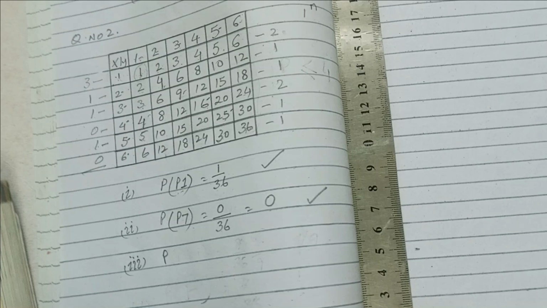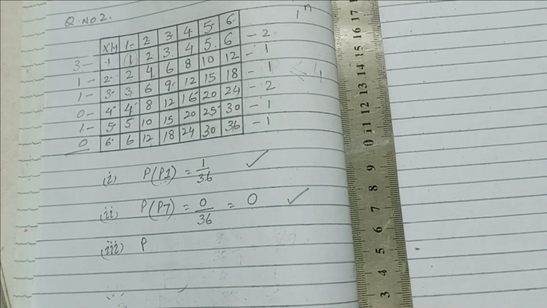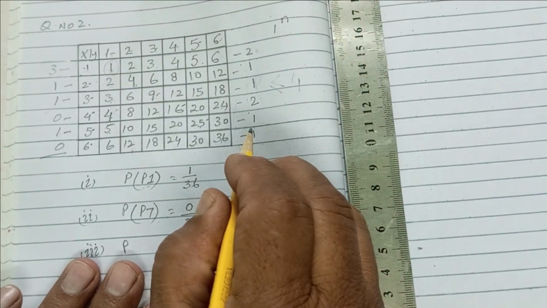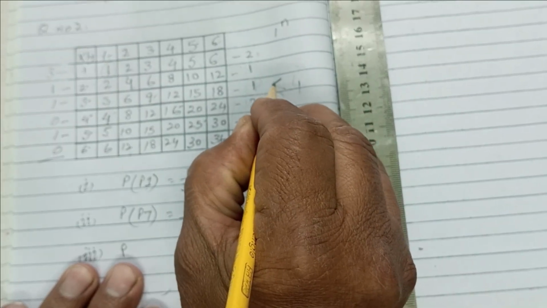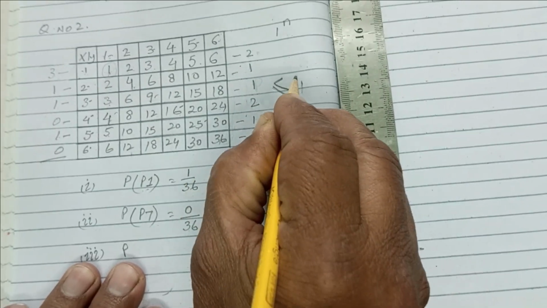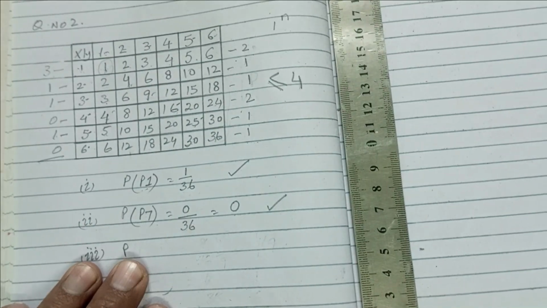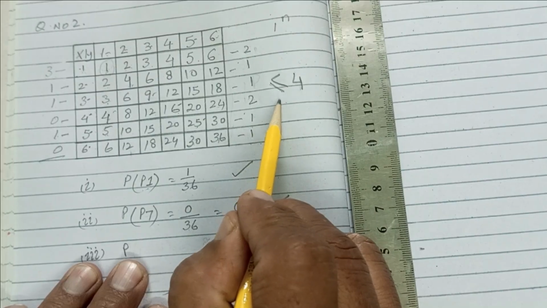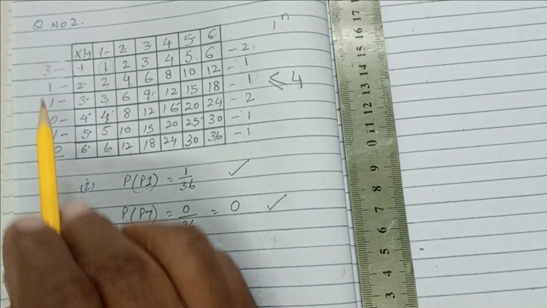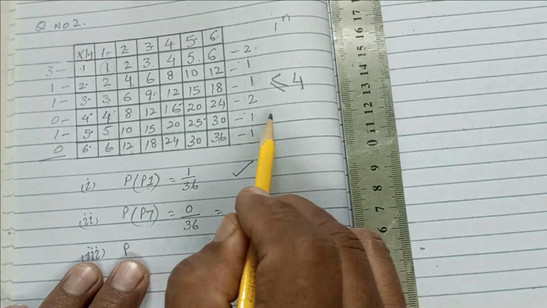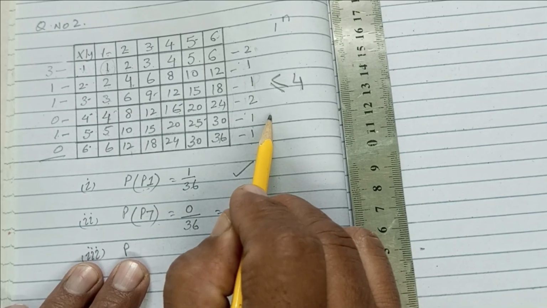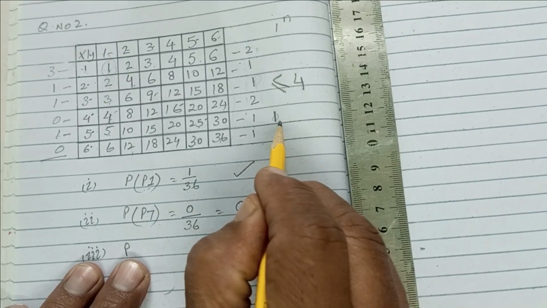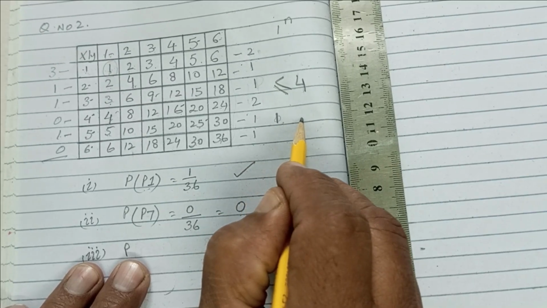Part number 3: the product is less than or equal to 4. This is less than and this is equal to. Now you see that in this vicinity we don't have any 0. We have 1, 2, 3, 4.